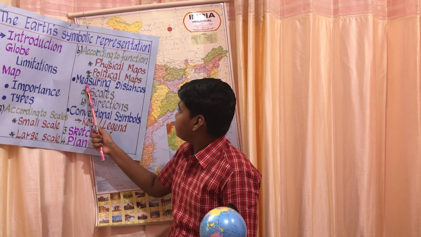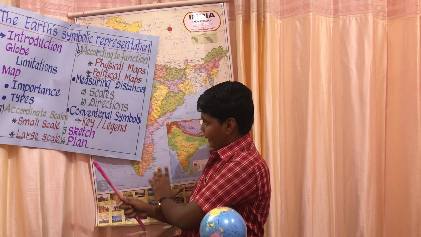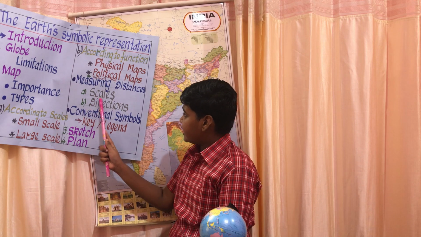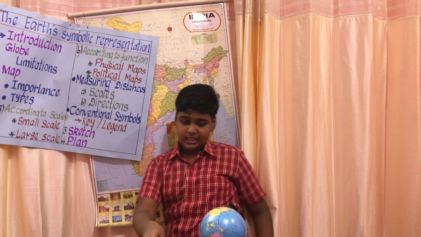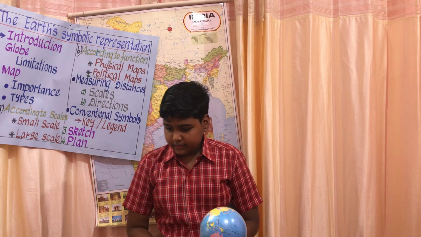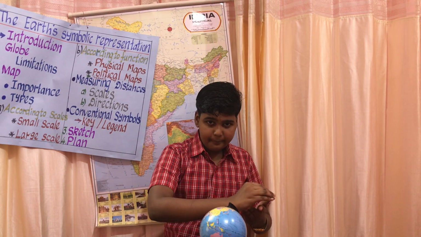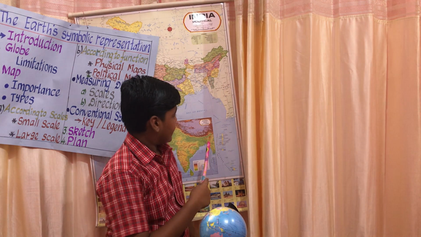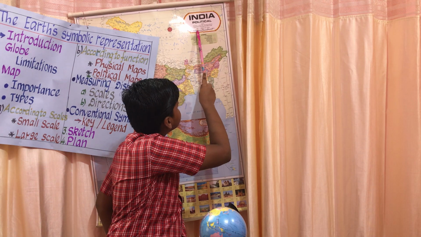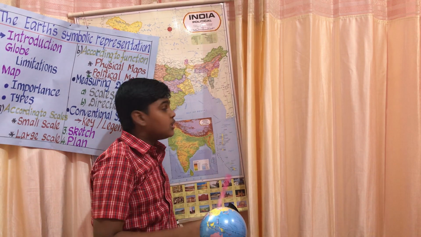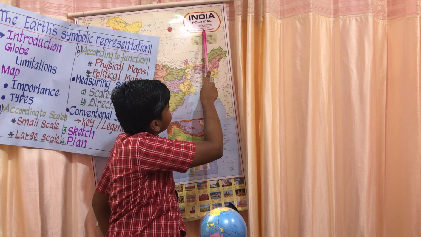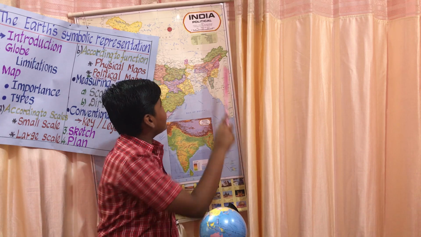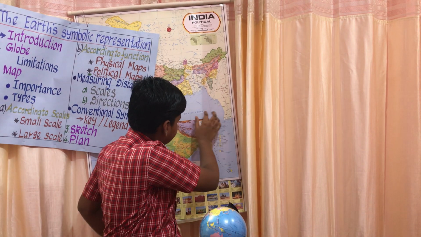Okay, now let's move to measuring distances on a map. We can measure it with scales and also direction. First, let's learn about scales. The ratio between the map distance and the ground distance is known as the scale of a map. So in this map there is a scale, it's located here. This scale says 1 centimeter is equal to 43 kilometers. What do they mean? In this map, for example, just observe here.